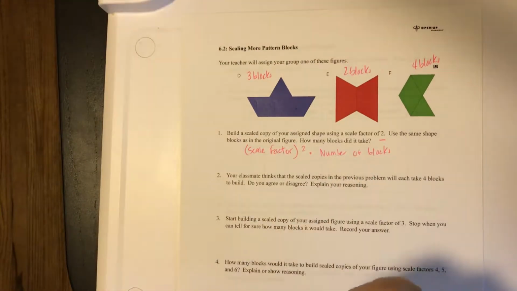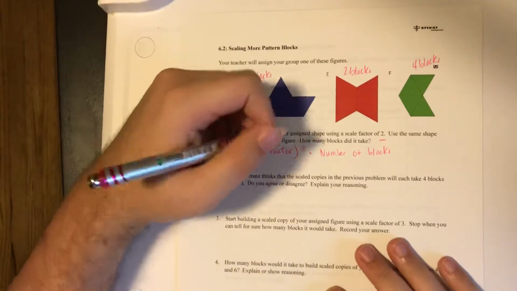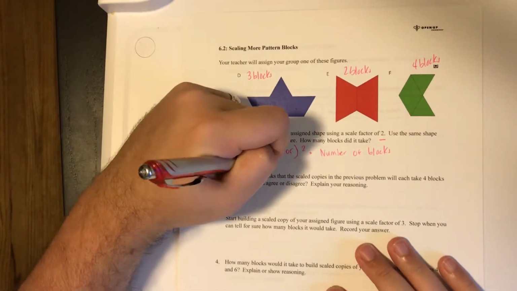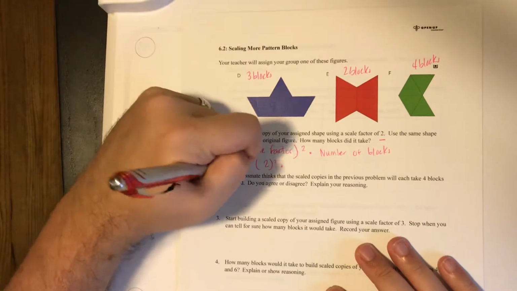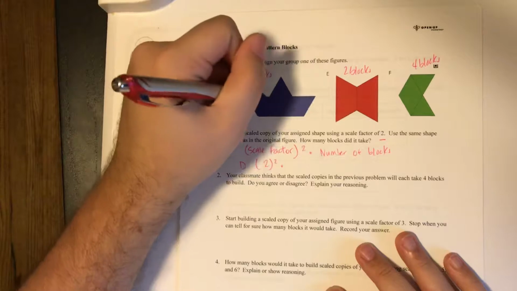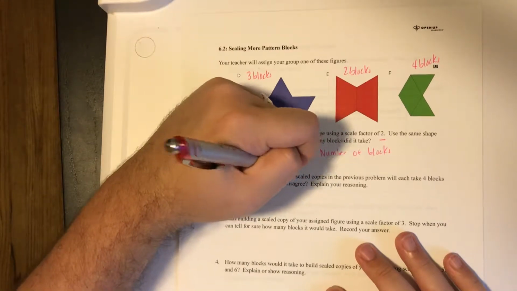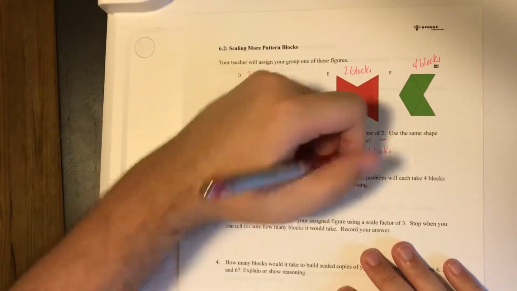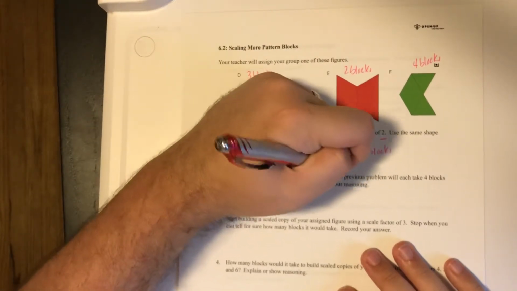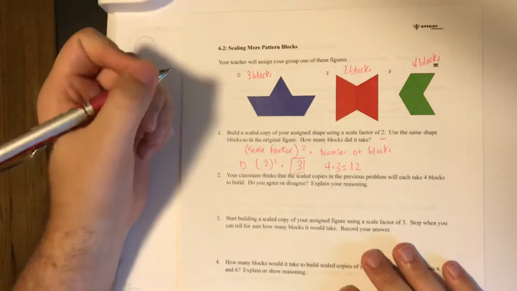So this is my formula that I'm going to use: scale factor squared times number of blocks. My scale factor in this one is 2. So 2 squared times, in D, right? We're doing this for D. In D, it's times 3 because that's how many blocks you start out with. That's your original area, right? And so we have 4 times 3, which equals 12, right?